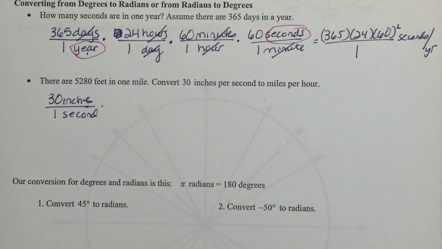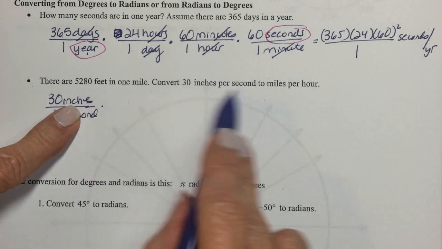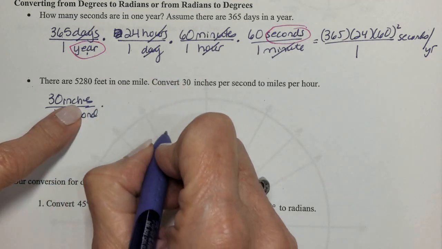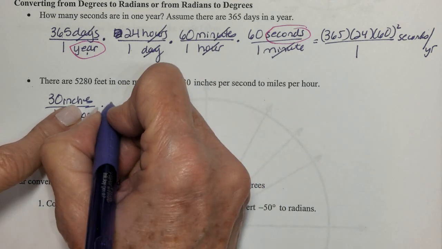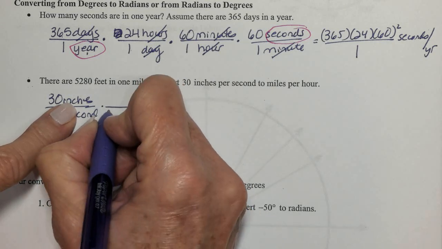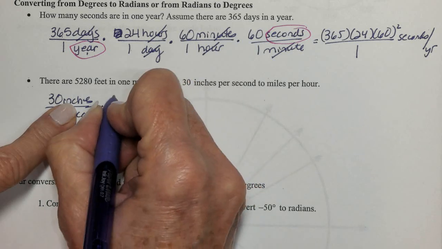So this time we want two things going on. Let's focus on the inches first. Let's convert inches to miles. Well, I know that there are 12 inches in 1 foot. So I want to cancel the inches, so I want that to be on the bottom. There are 12 inches in 1 foot.